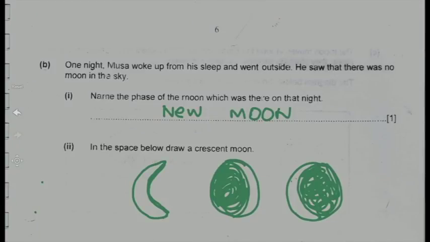This one is so simple because you need not shade. This one is either you shade on one side to show that it is growing, or you shade on the other side to show that it is decreasing. Remember, we said that the shaded part is never seen. So all these drawings here show the crescent moon. We go to the next question. The next question here is still on the moon.